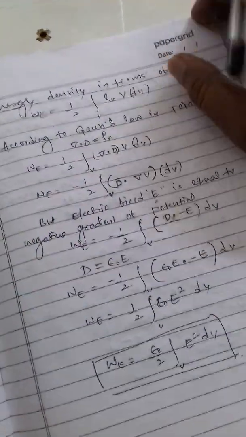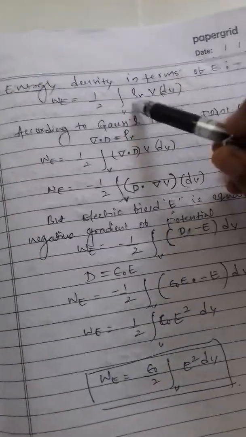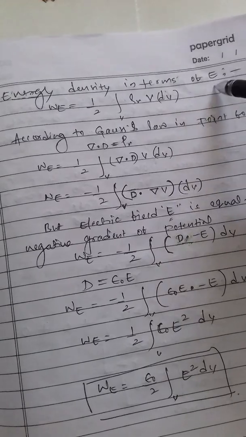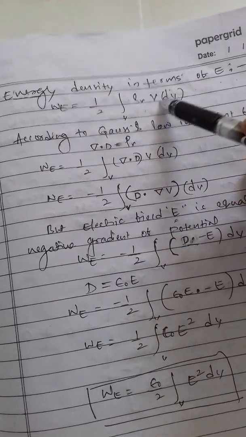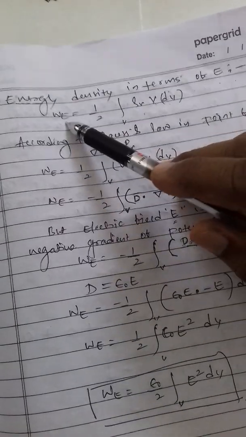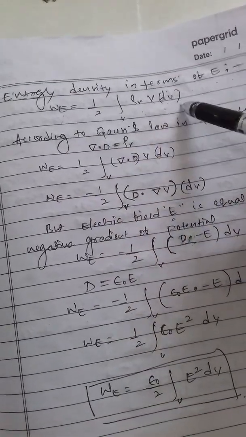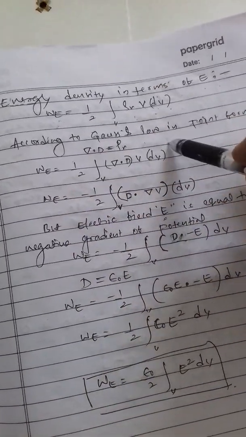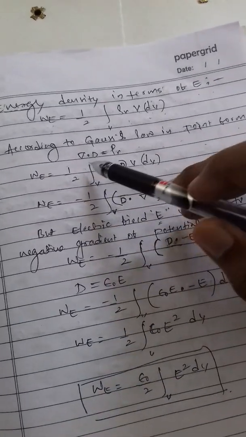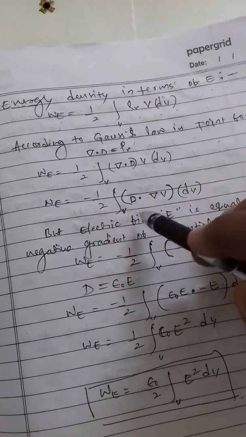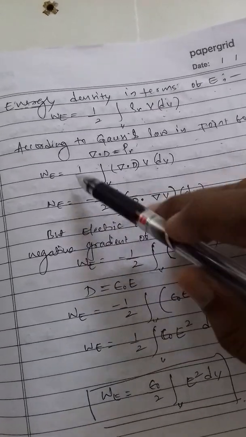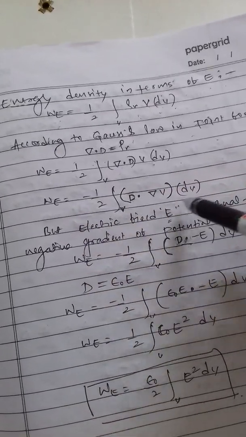Now we shall solve one of the examples, that is the energy density in terms of the electric fields. You know that W is equal to 1 upon 2 integral over v of rho v V dv, that is the energy due to the volume charge distributions. According to Gauss law, in the point form, del dot D is equal to rho v. Here this equation can be modified as minus 1 upon 2 D dot del V.